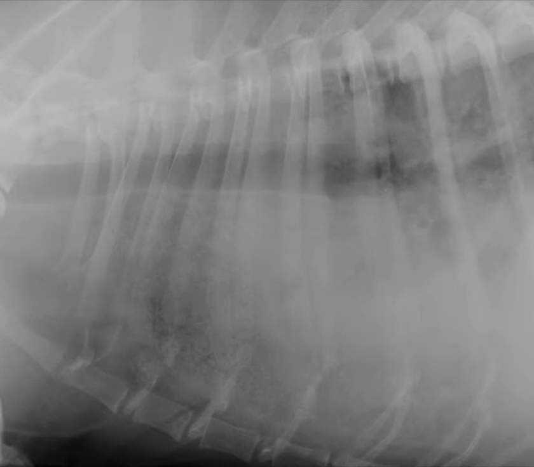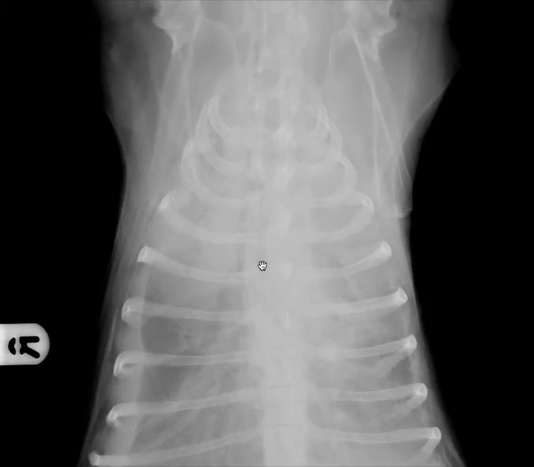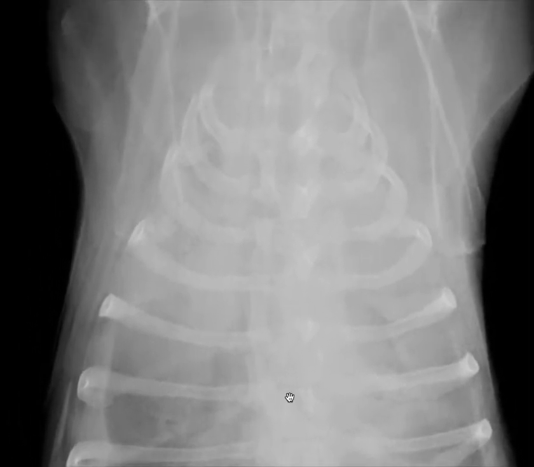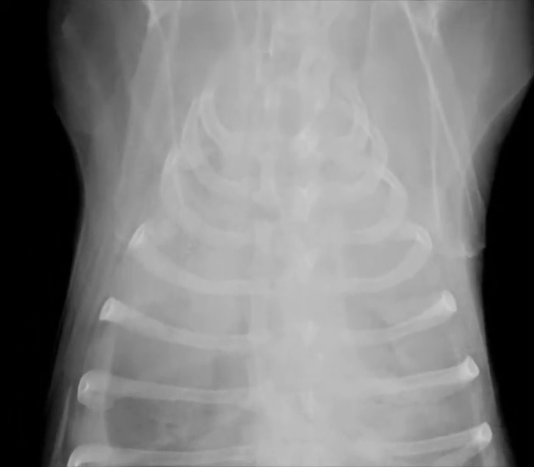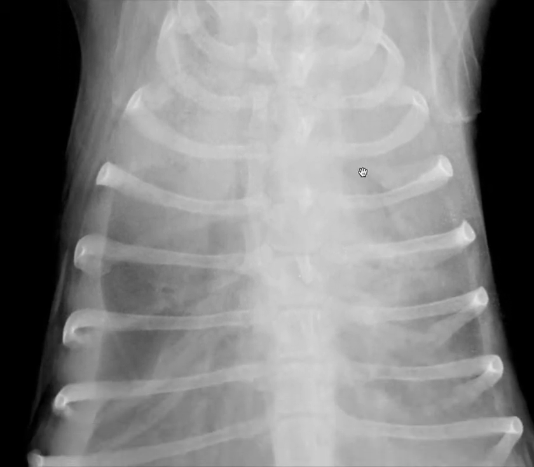Of course, when I see something on one view, I like to look for it on the other view. So let's go back to our VD. We focused a little bit on the caudodorsal lung field, but when we zoom in here cranioventrally, and maybe I'll just window a slight amount too, you can probably appreciate that we still have that stippled appearance here in this right cranial lung lobe. I also think that this part of the lung on the left cranial lung field area has increased opacity as well, and I would characterize that as more of an interstitial pattern.